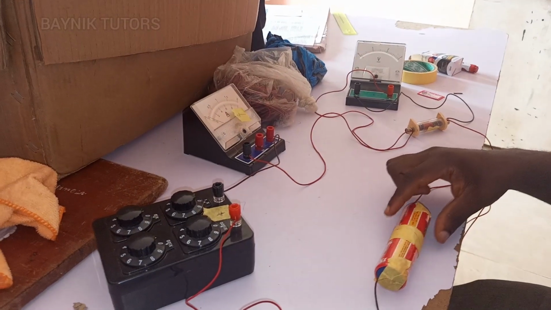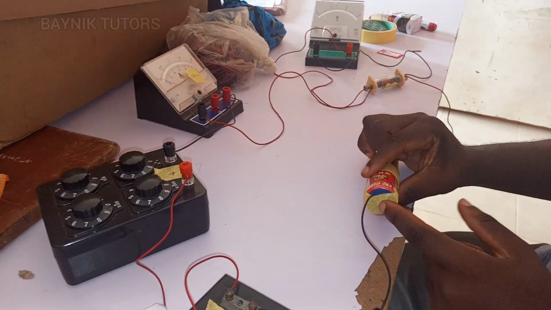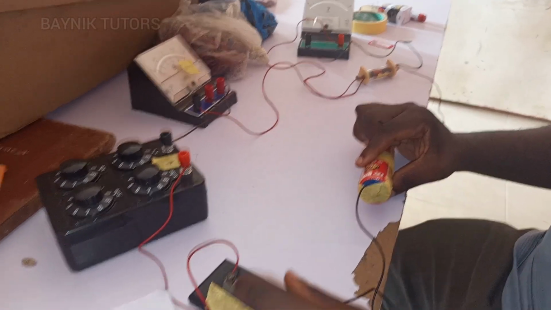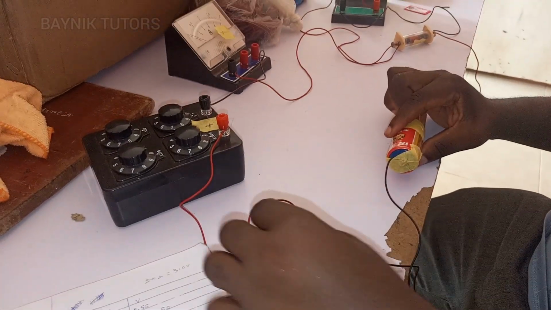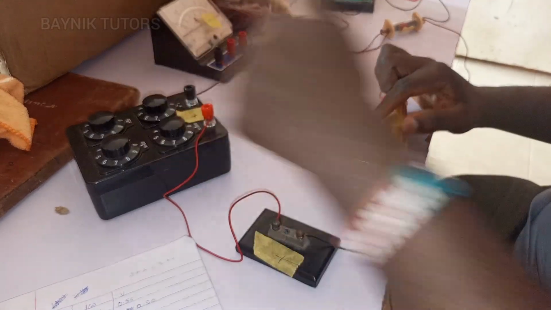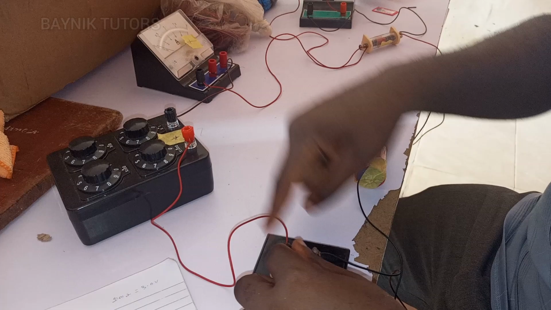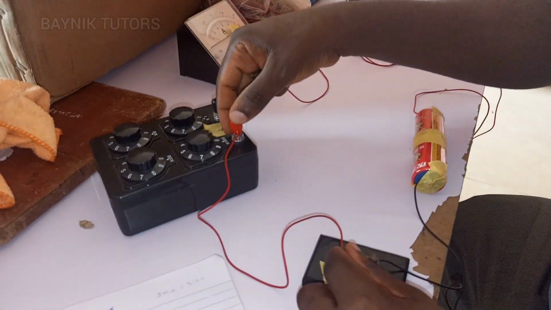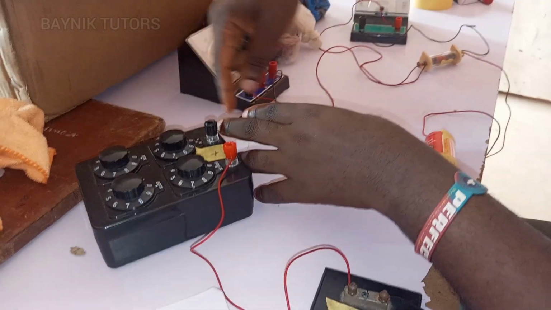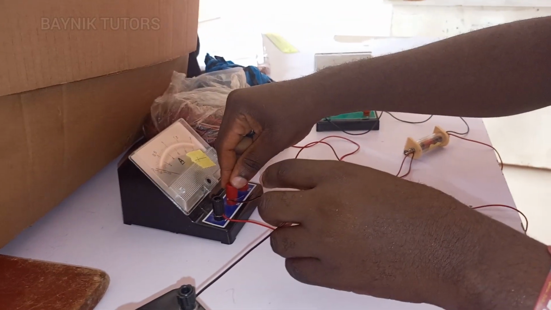This is our connection. You can realize from here we connected our positive to the positive terminal here. We connected this to the positive terminal. There's a flow from here to the positive here, flows here. There's also another flow here to the positive. Then it will now still later flow to the positive terminal of our ammeter.